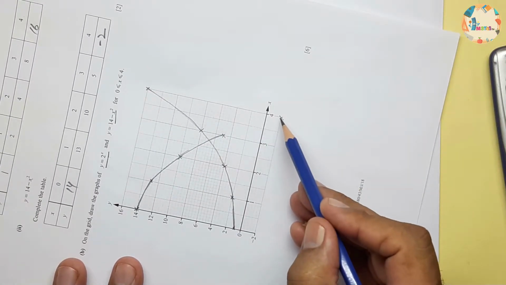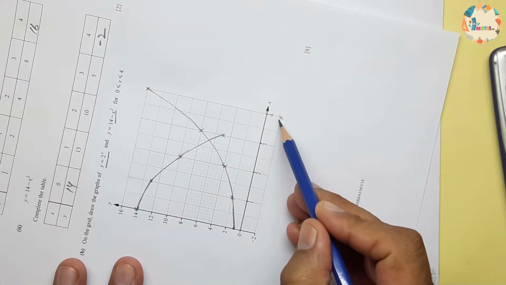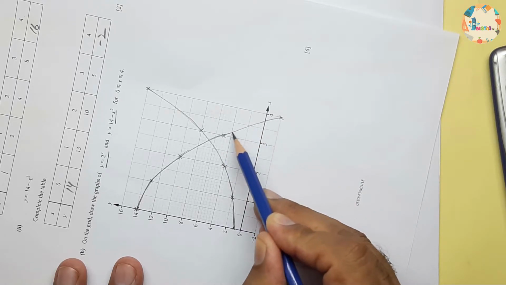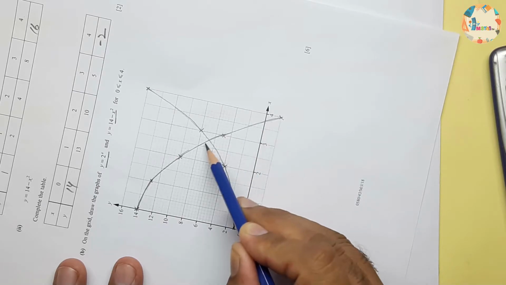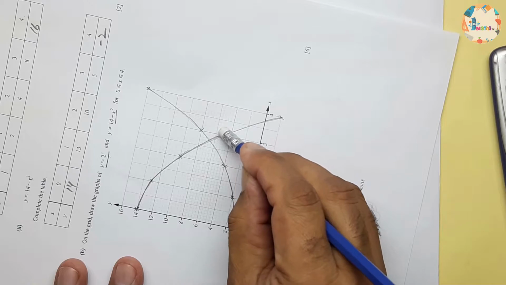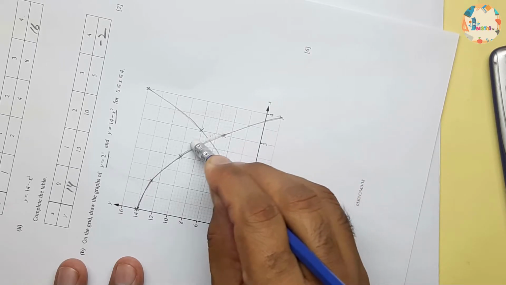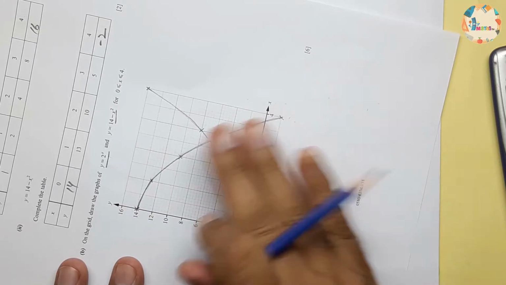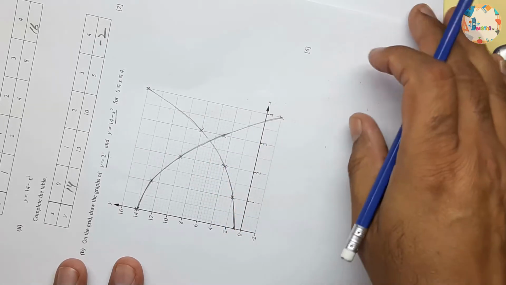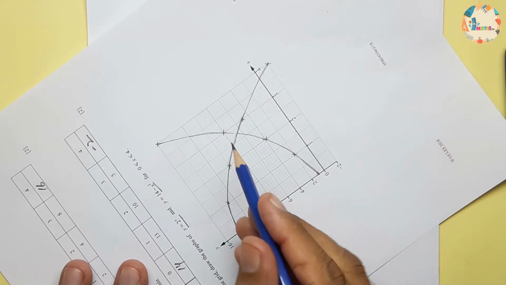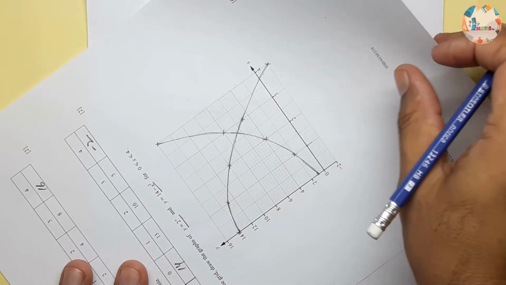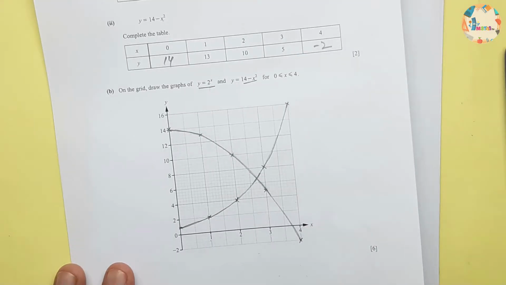Then next will be this point, so we will be joining like this one. So this curve is now done. Both the curves are done.